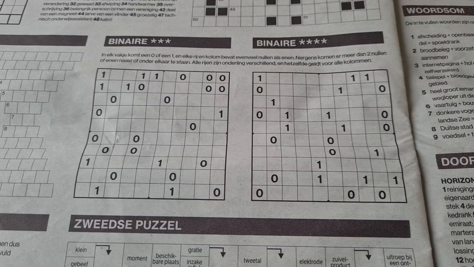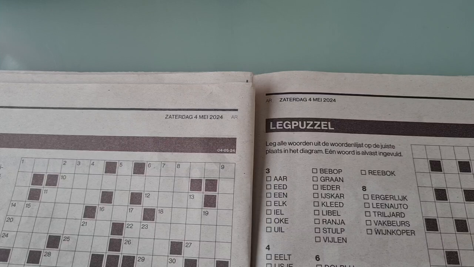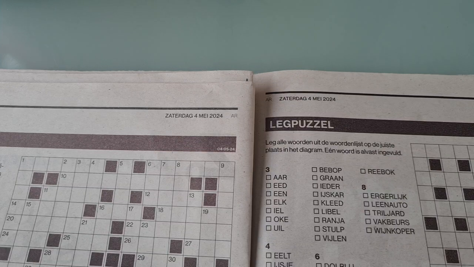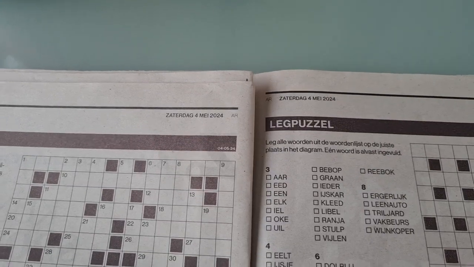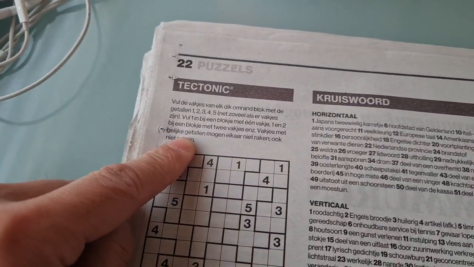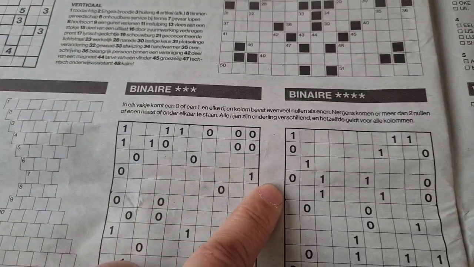Welcome back with the third puzzle. The third puzzle in this puzzle page of the weekend edition, Saturday, Sunday, May the 4th and May the 5th. Yeah, tomorrow it will be Liberation Day on Sunday. In this puzzle page, I've already solved two puzzles: the 4-star Sudoku and the Killer Sudoku. So two puzzles are left: the Jigsaw Sudoku, aka Tectonic, and one of these binary puzzles.